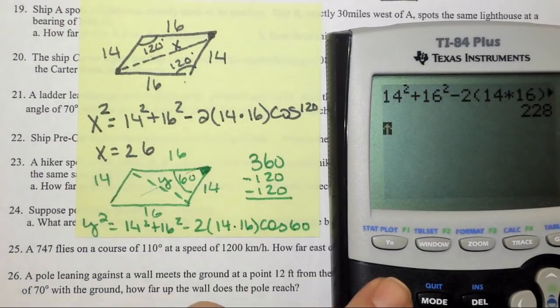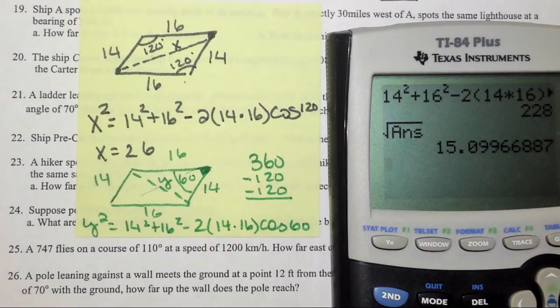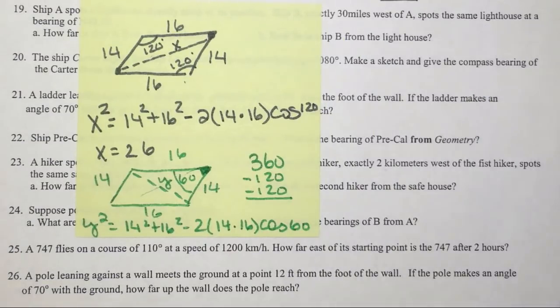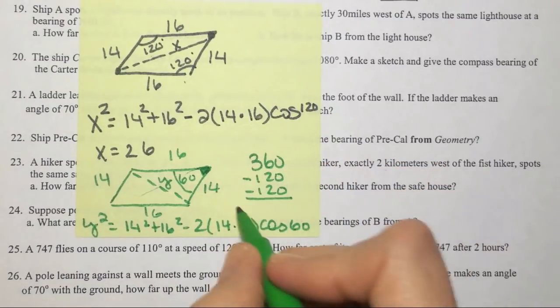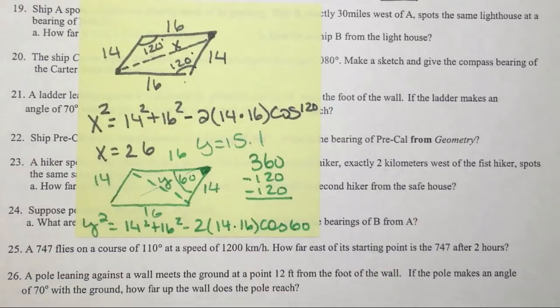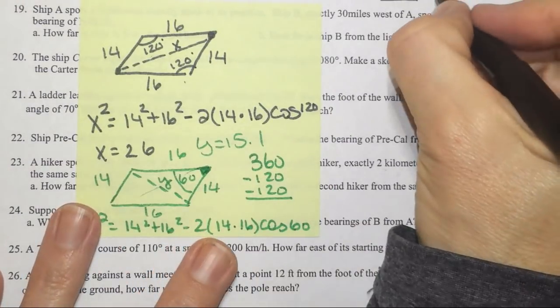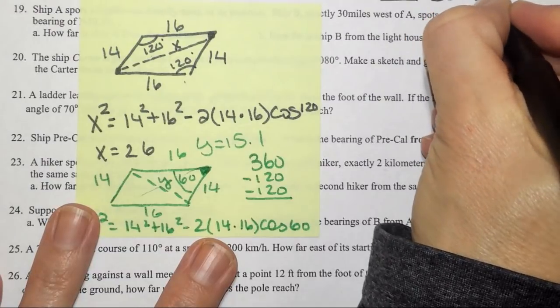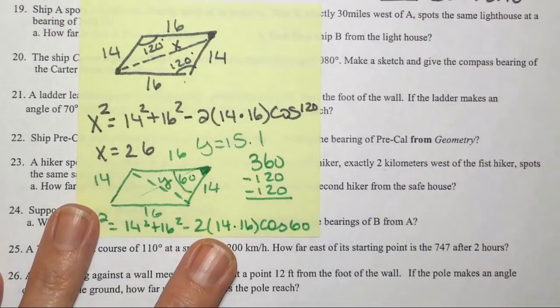Now I'm going to remember that I have to take the square root, and we get 15.099, so 15.1. So my other answer, I'll write it right here, is y equals 15.1. So my diagonals were 26 and 15.1.